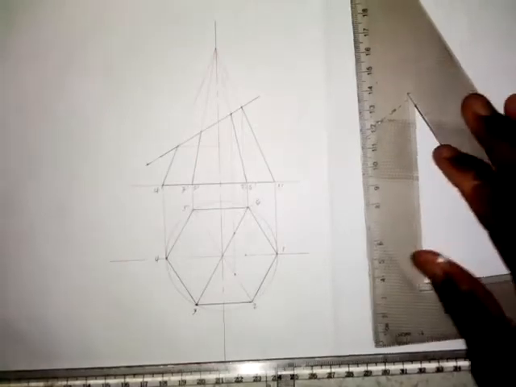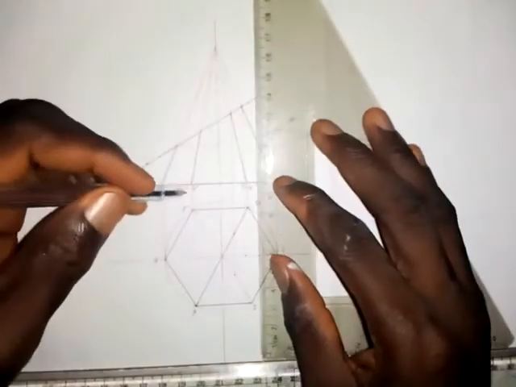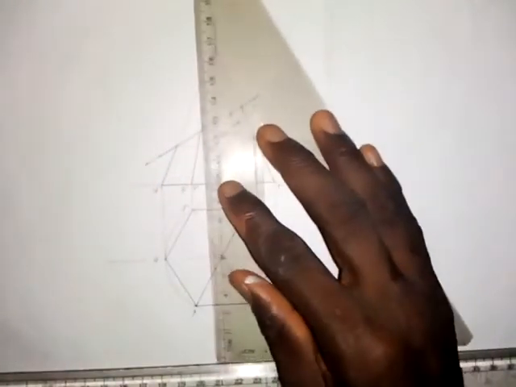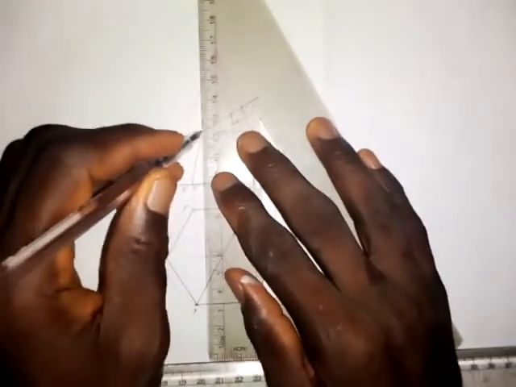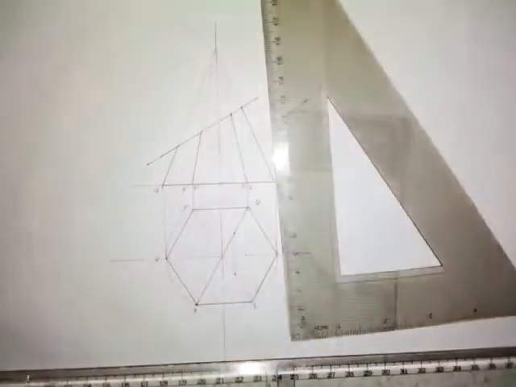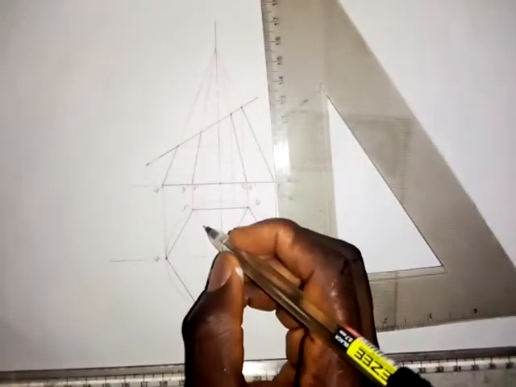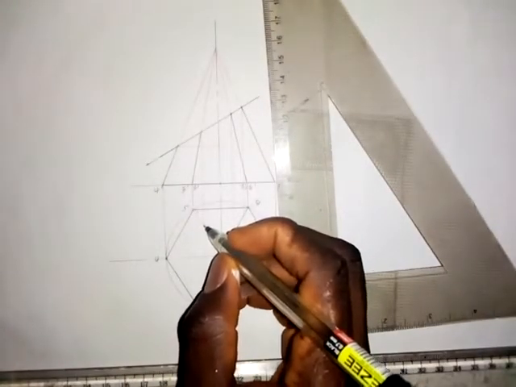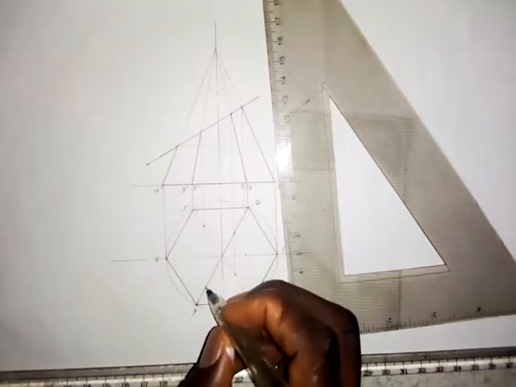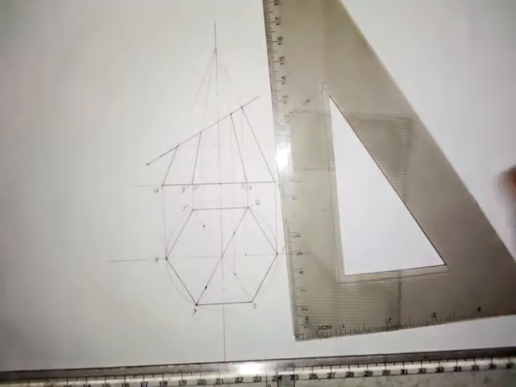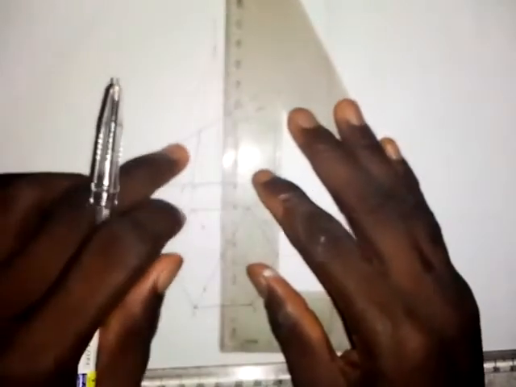So the next is you move. This line contains 3 and 5. So from this point, produce a vertical line into the plan. So this line touches point 5 here on this line, and it touches 3 here on this line. Then the next is this line contains 4.